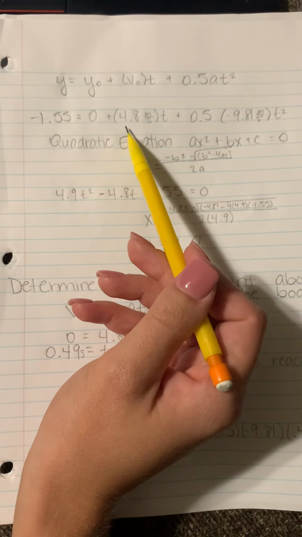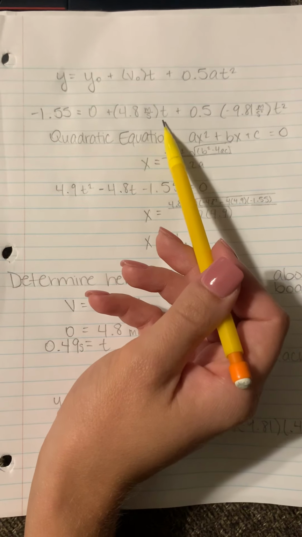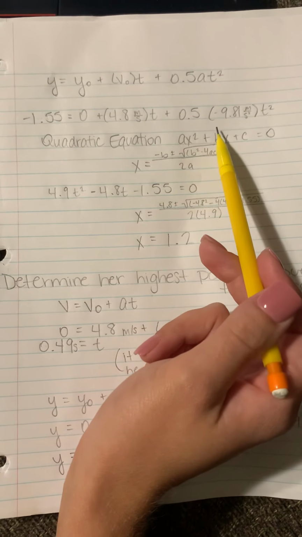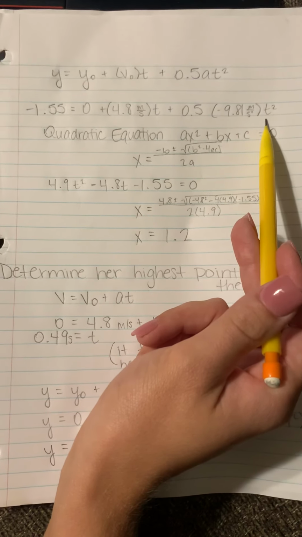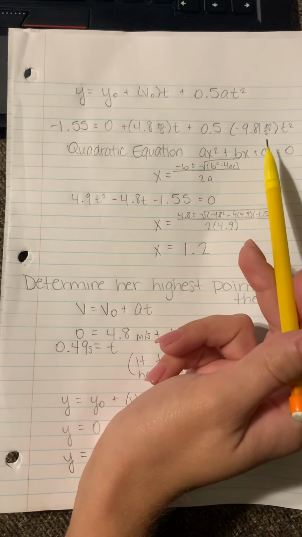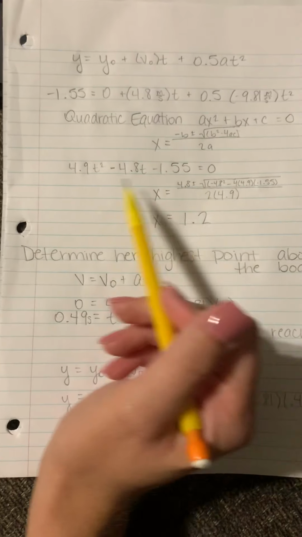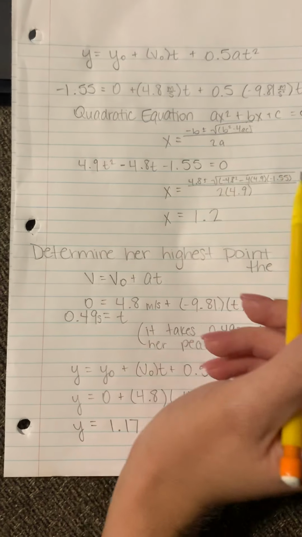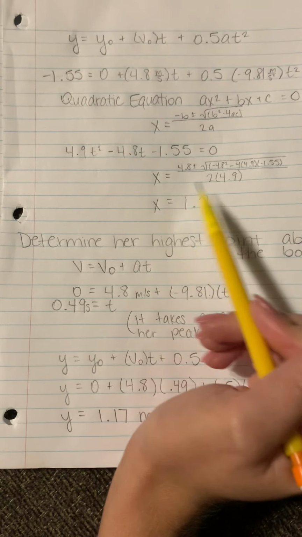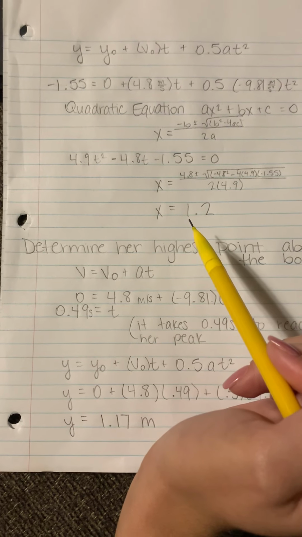Then we have plus 4.8 meters per second because that is her initial velocity, times time, which is what we're trying to find, plus 0.5 times negative 9.81 meters per second squared, the acceleration due to gravity, times time squared. So we have to use a quadratic equation for this. Once you move everything to the side, this is the equation that you plug into the quadratic equation, which is right there. So you plug in all the numbers, and after you get through calculating all of that, you get x equals 1.2. So her feet are in the air for 1.2 seconds.